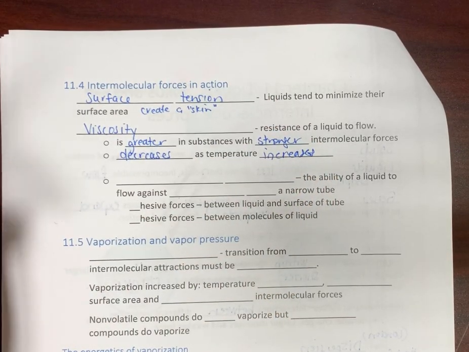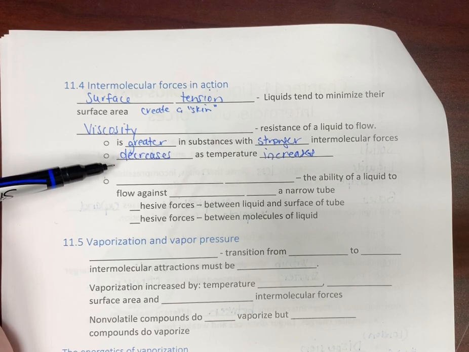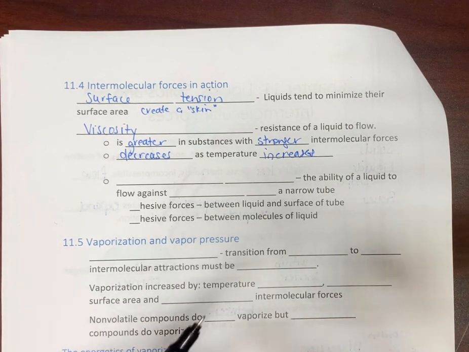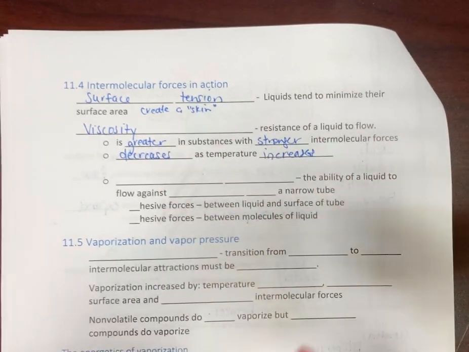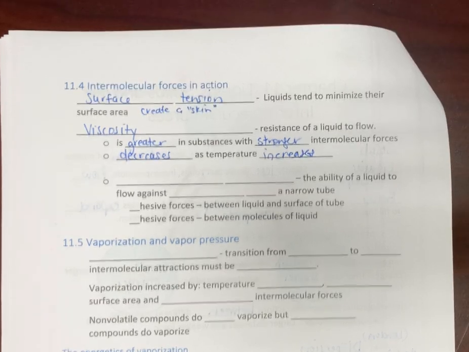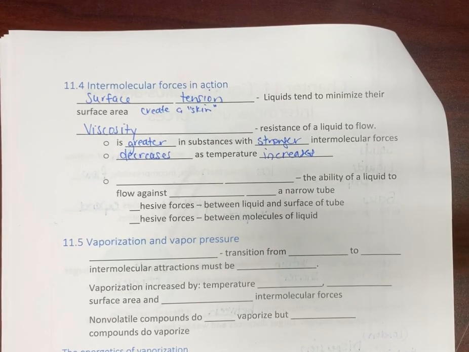Now, why would that be? When you're heating things up, the molecules are going to be moving faster, and the faster they move, the less sticky they are to each other. They're not going to have as much time to interact with each other to be sticky. Viscosity, also, sticky is a good word for that.